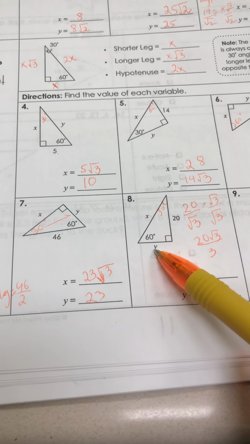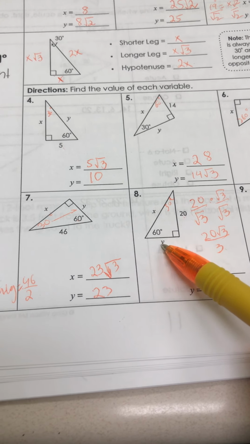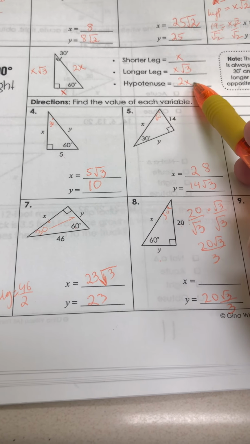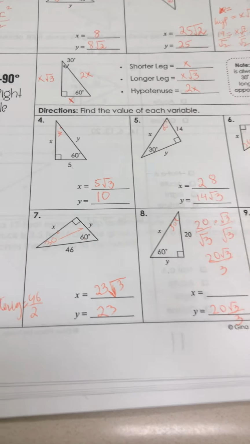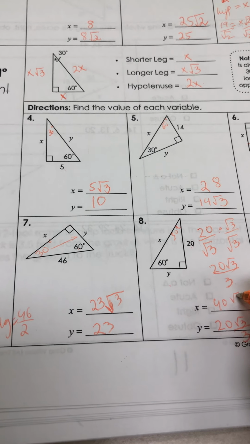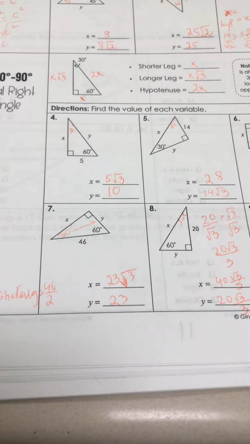Once I know my shorter leg, I can find my hypotenuse. My hypotenuse is 2 times the shorter leg, which is 40 square root 3 over 3.